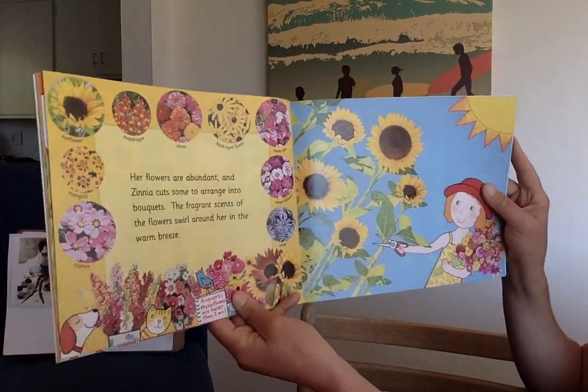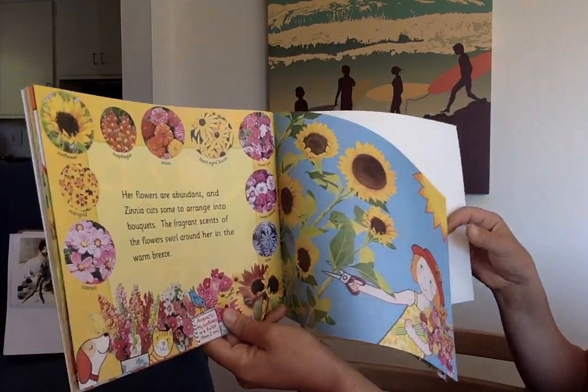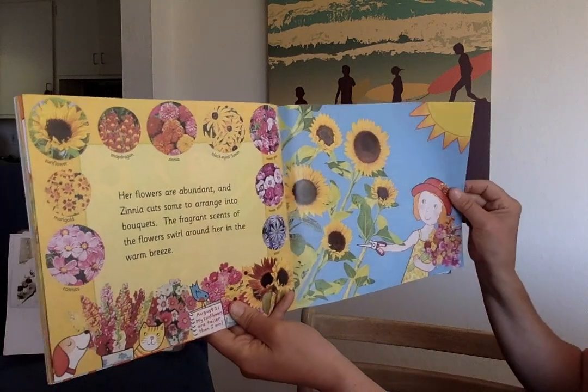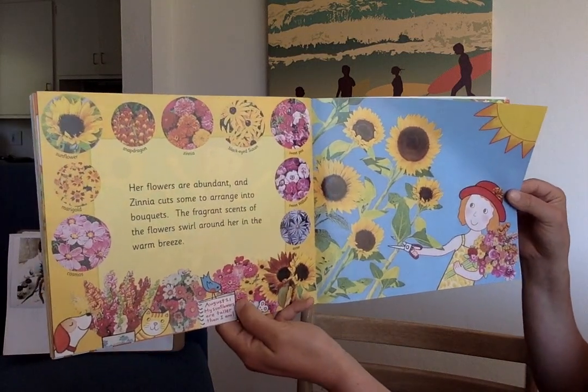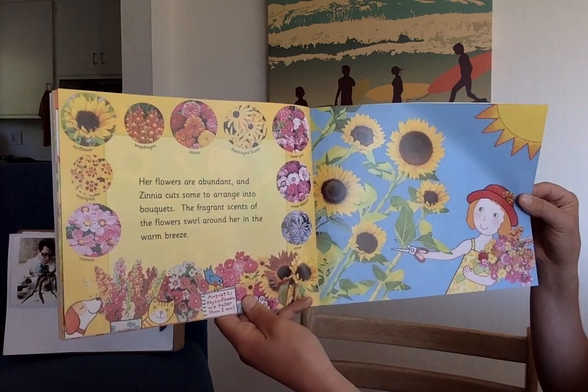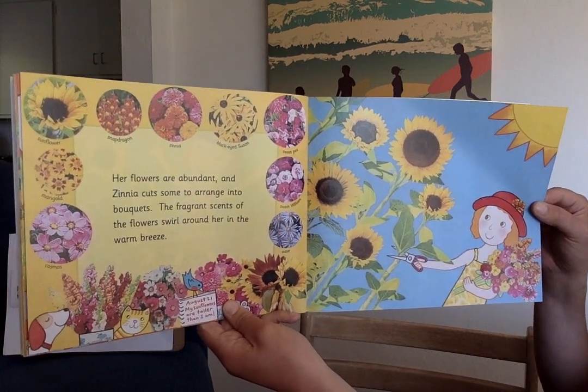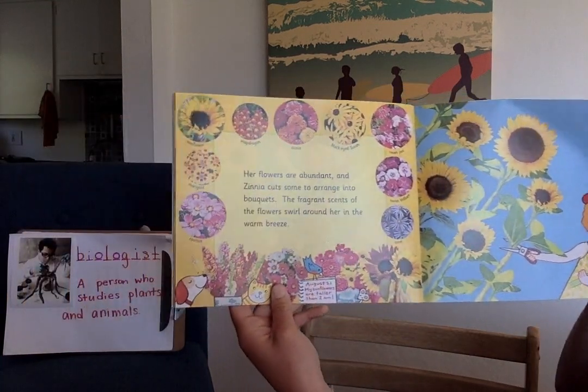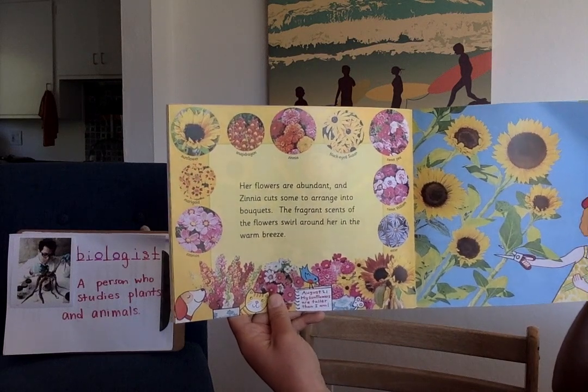Her flowers are abundant, and Zinnia cuts some to arrange into bouquets. The fragrant scents of the flowers swirl around her in the warm breeze. Oh, she grew sunflowers over there. Look at all those different varieties of flowers.